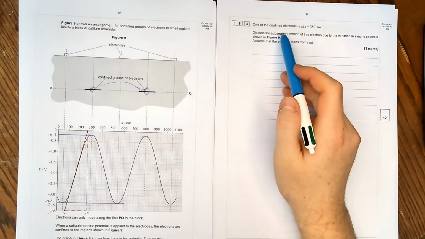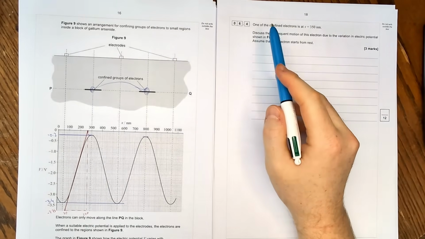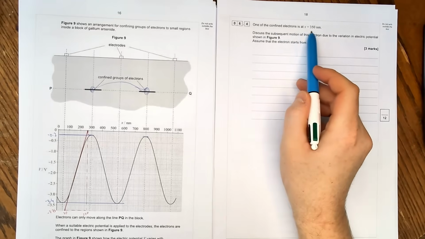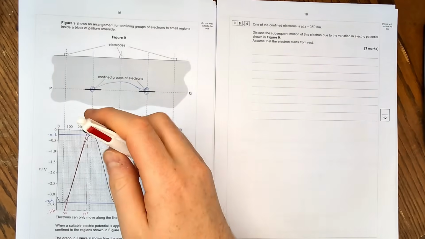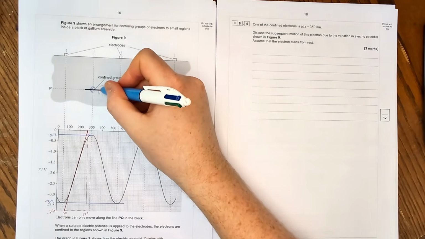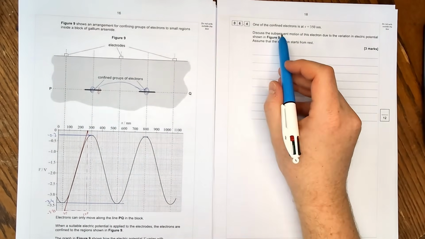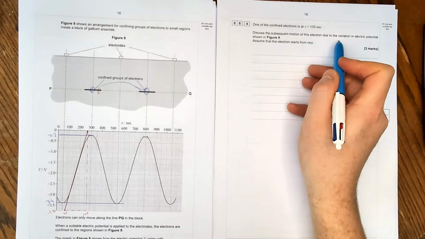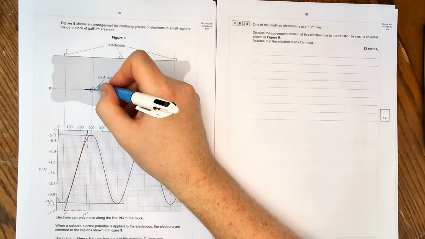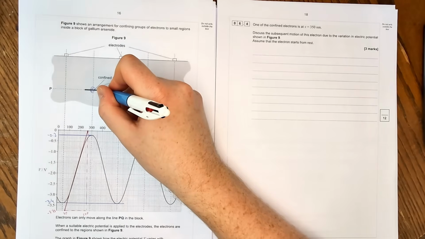Okay, next question, and the last one for this question 6 is, in my opinion, the most tricky one to get your head around. It says one of the confined electrons is at x equals 350, so that is about here. Discuss the subsequent motion of this electron due to the variation in electric potential as shown in figure 9. So basically everything else is the same, but let's say it's an electron here, what is it going to do?